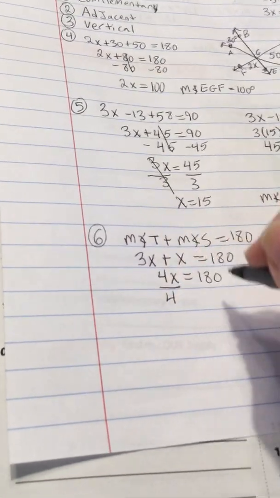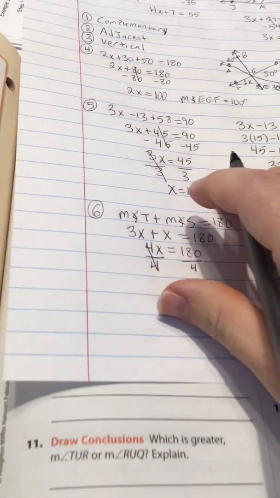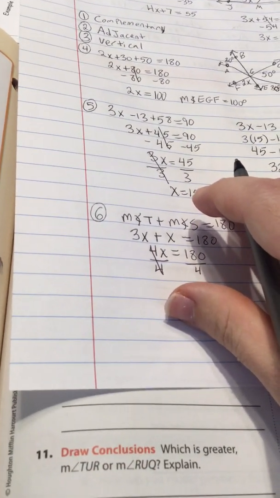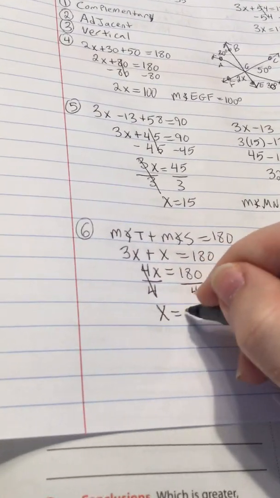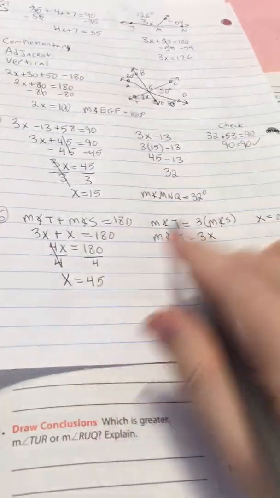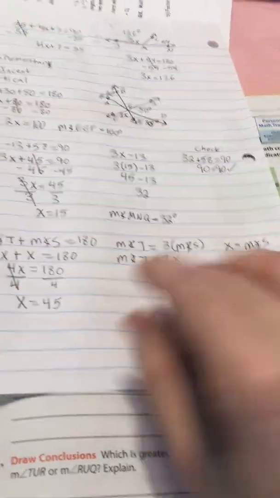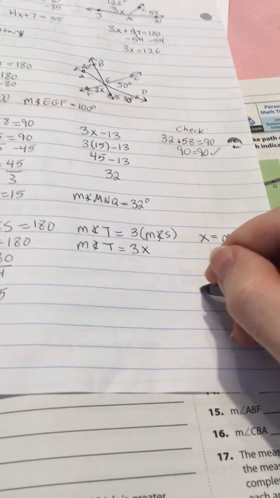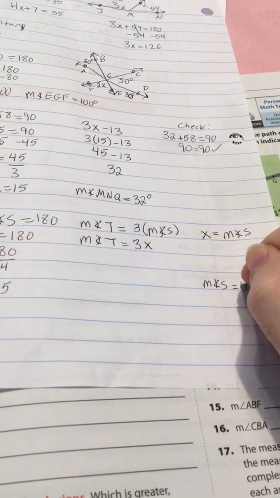Divide by 4 on both sides. And what we're going to see is that x is equal to 45 degrees. Remember, we let the measure of angle S equal x. So that means that our measure of angle S is 45 degrees.